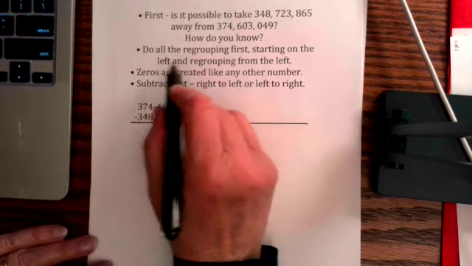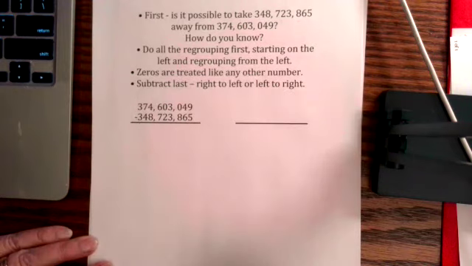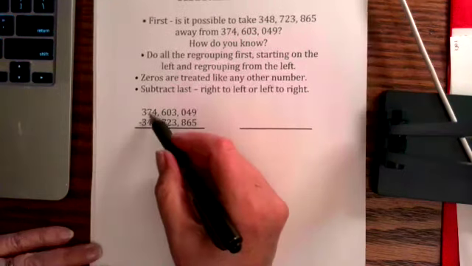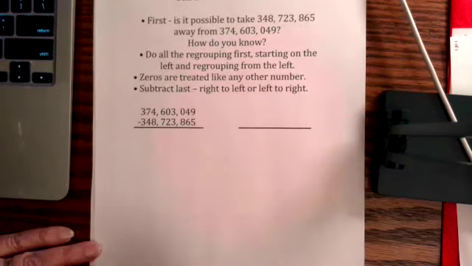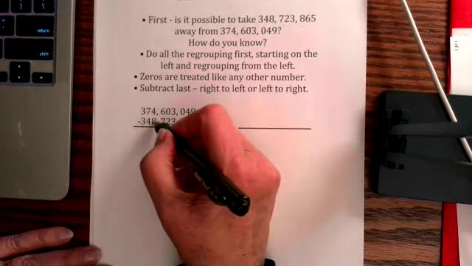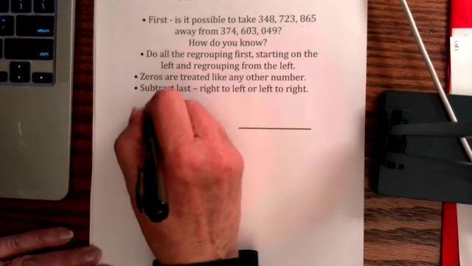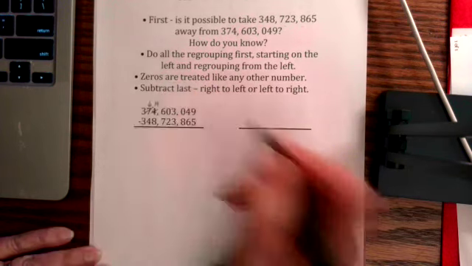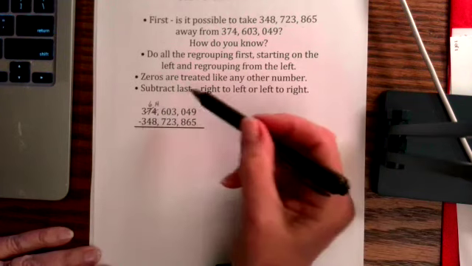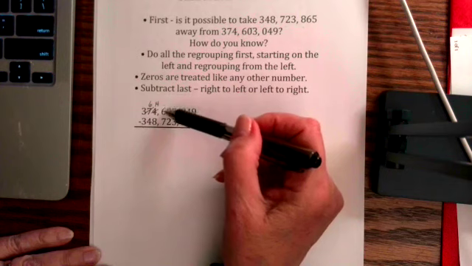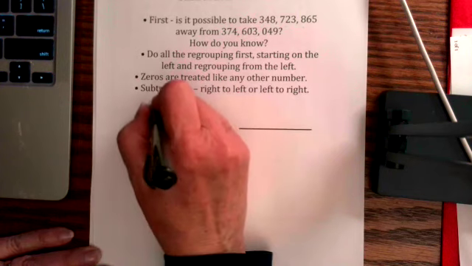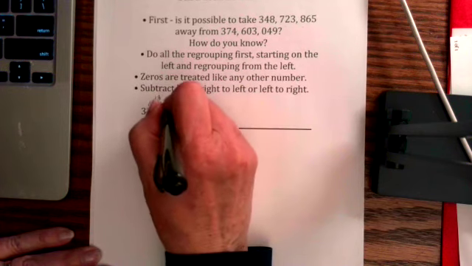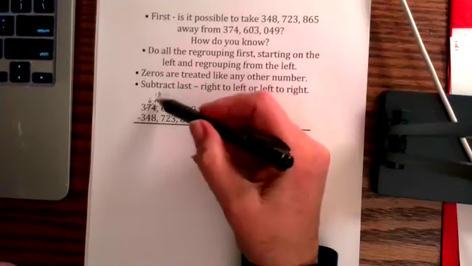So you're going to do all of the regrouping first, starting on the left and regrouping from the left. This works, and this works, so we'll leave it alone. This does not work, so we will take one of these, which makes 10 of those, and I had 4 already, and so now I have 14. So does this still work? Yes, this works. This does not, so I need to go here, take one of those, which will give me 10 of these. So now I have 16 of those. Does this still work? It does.